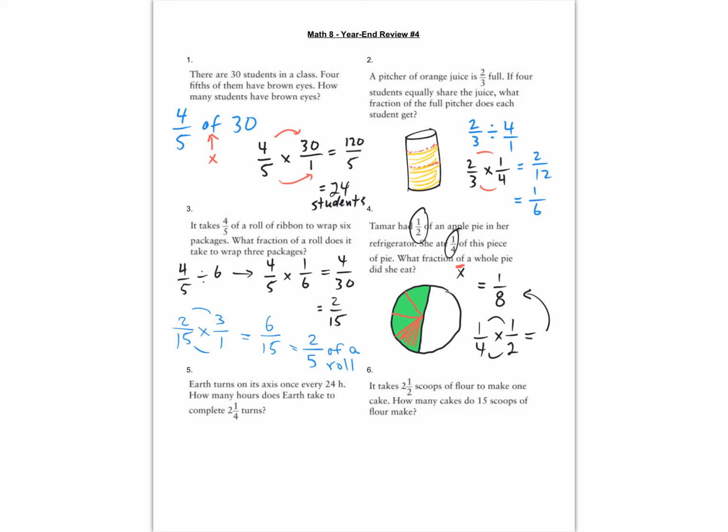Okay, so if 1 turn is 24 hours, 2 turns would be 48 hours, and then we just have that one little quarter left over. So what's 1/4 of 24? If I had $24 and I split it between 4 people, how much money would each person get? $6, right? 6 plus 6 plus 6 plus 6 is 24. So I just did it in my head. I said, well, it's going to be 48 for the 2 full turns plus the 6 left over. So it will take 54 hours to rotate 2 1/4 times.